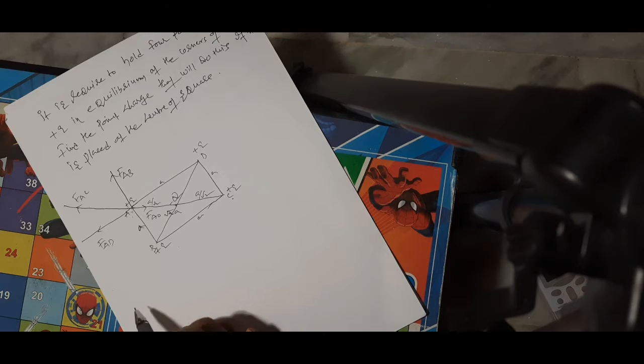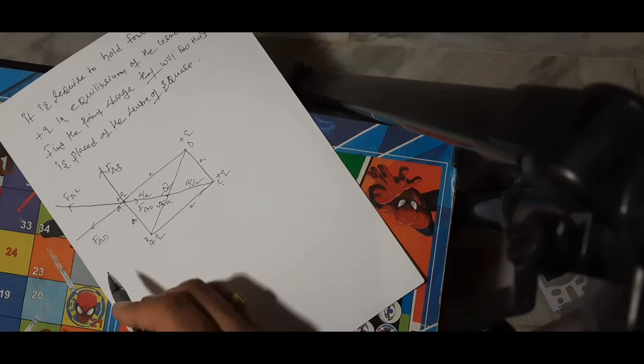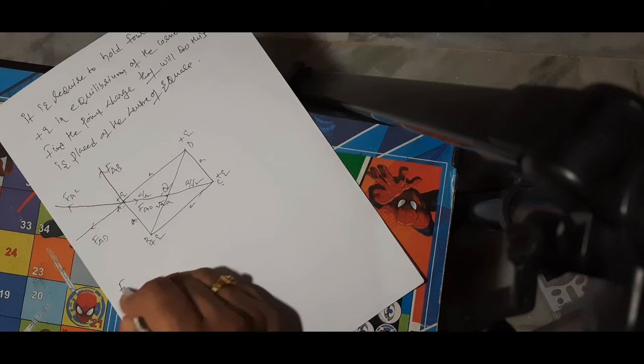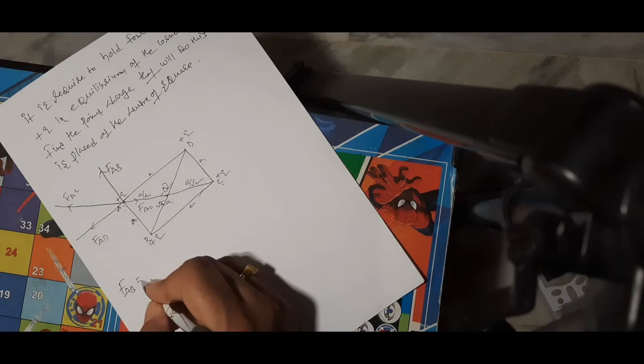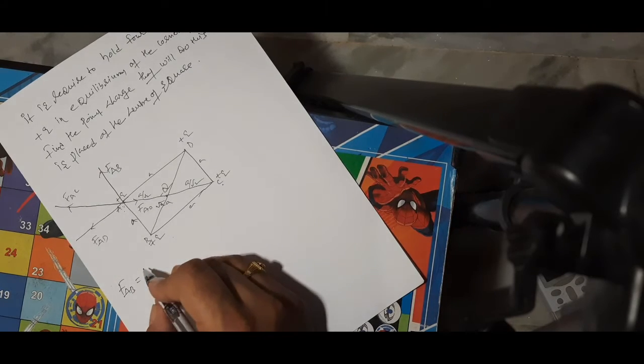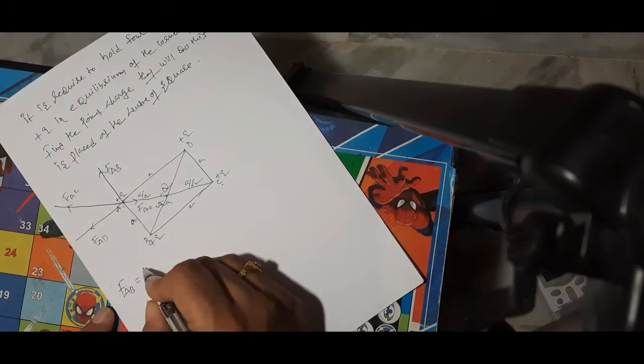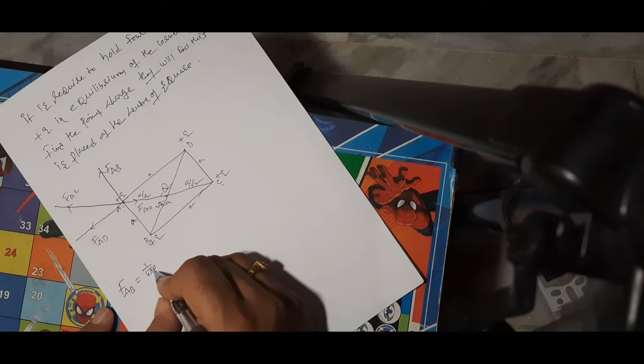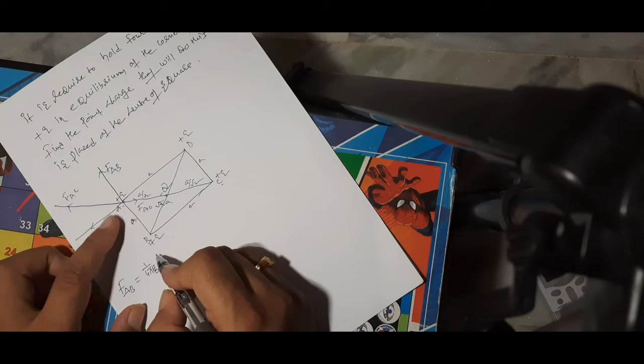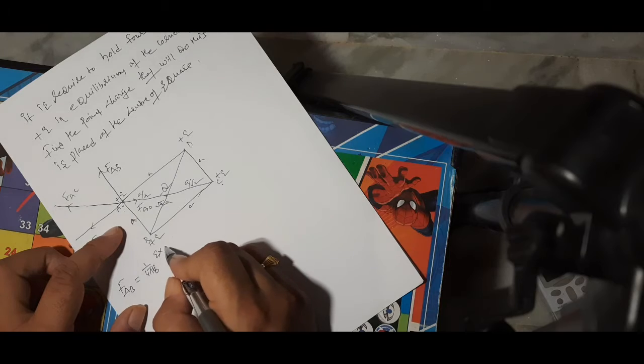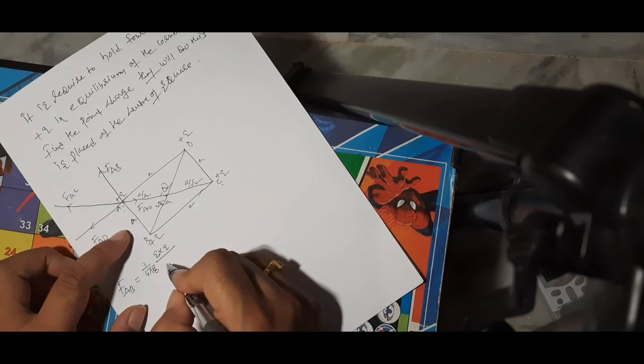Right. Now we calculate FAB. FAB is equal to, do you know Coulomb's law? Force acting on A due to B, 1 by 4 pi epsilon naught Q into Q divided by A square.